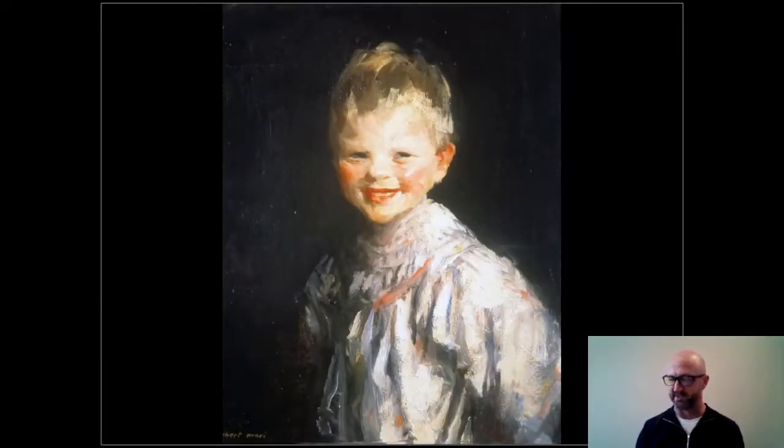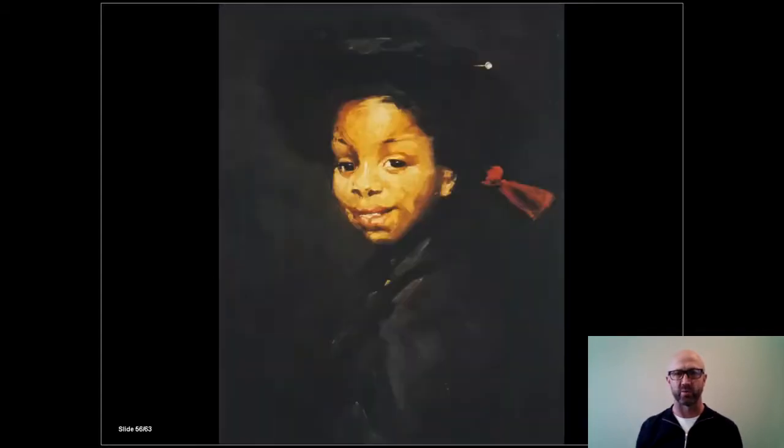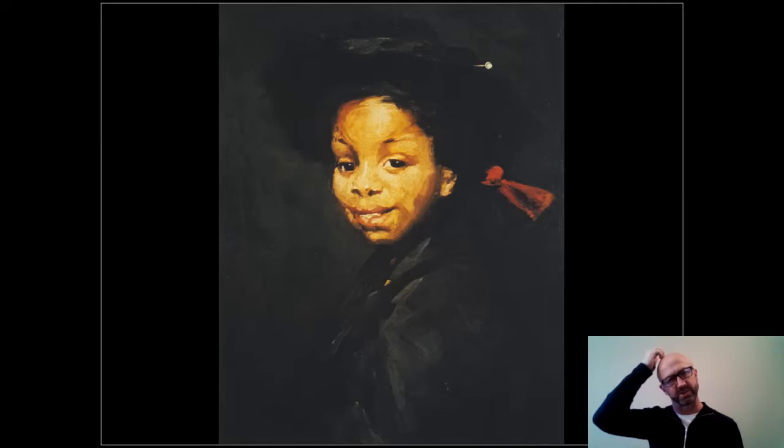Or this one, what is this called? Laughing Child. Same thing, just really quick, rapid brushstrokes. Or this work, Eva Green from 1907. Same things. Genre subjects, throwaway subjects of kids, really just mainly an excuse to create these beautiful passages of paint.